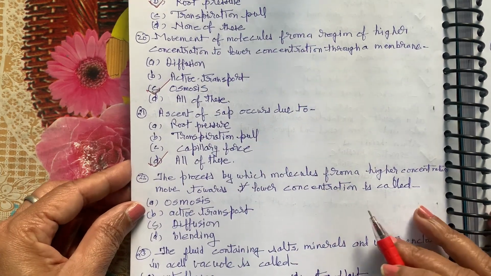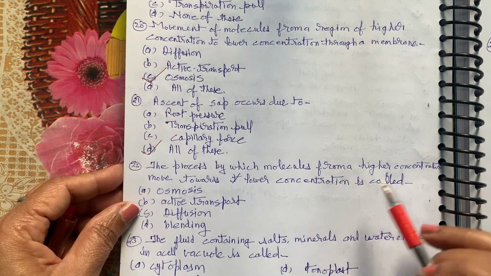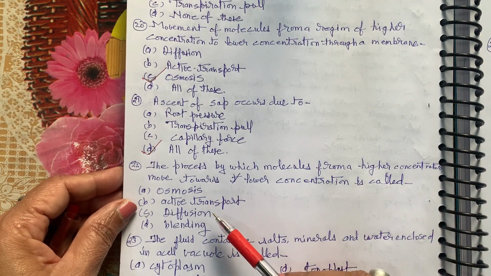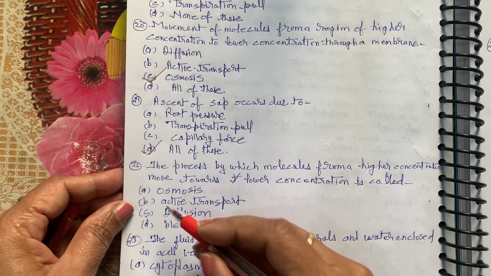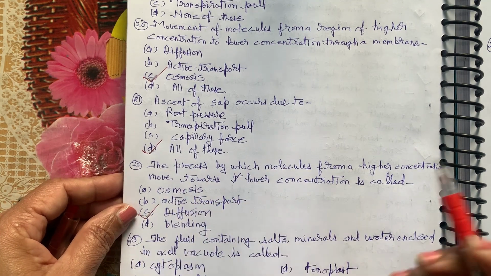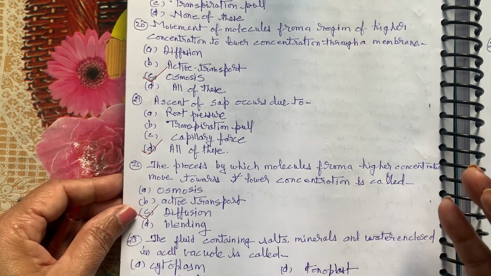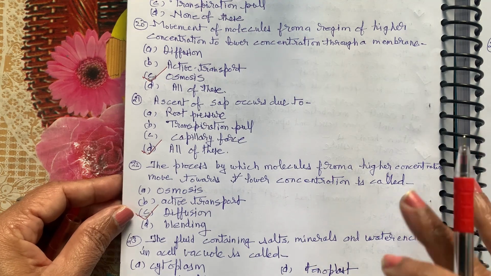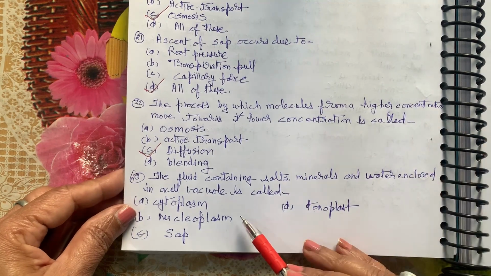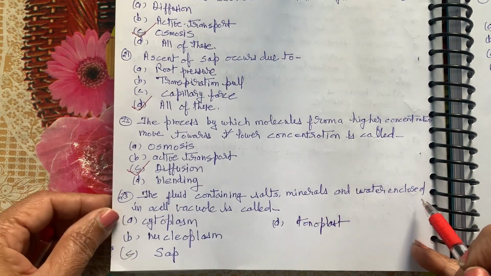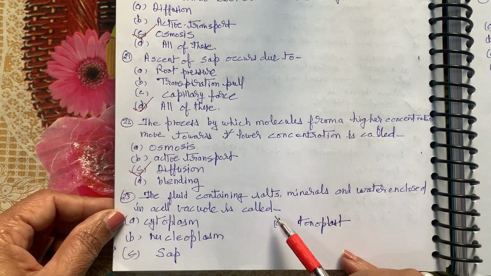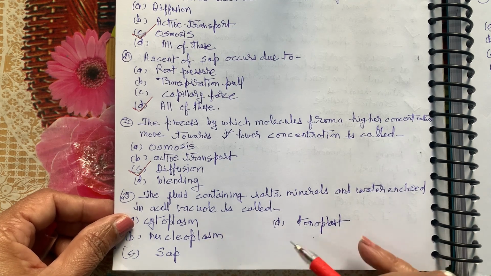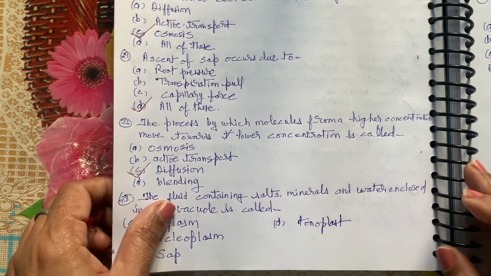The process by which molecules from a higher concentration move towards lower concentration is called osmosis, active transport, diffusion, blending. It is diffusion. See, movement from higher concentration to lower concentration is diffusion, and if this movement is through a semi-permeable membrane, then it is osmosis. The fluid containing salts, minerals, and water enclosed in a cell vacuole is called cytoplasm, nucleoplasm, sap, tonoplast. It is called sap.